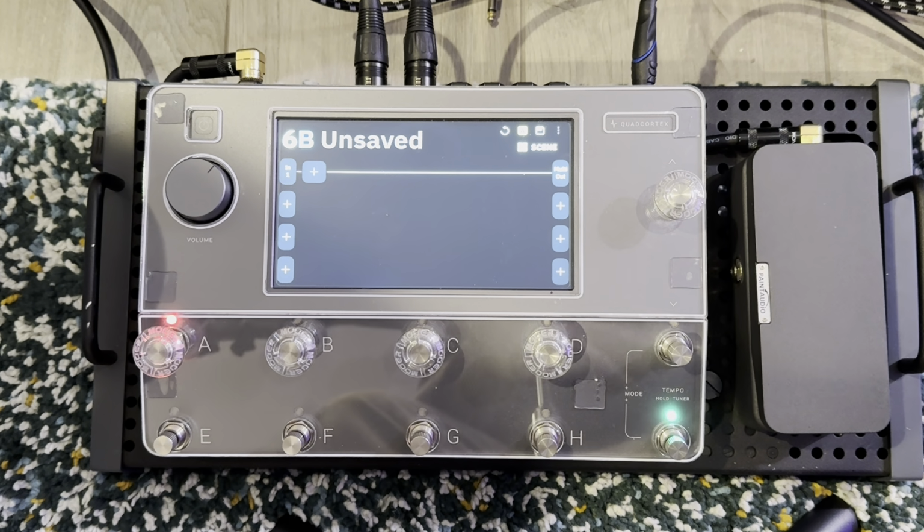I have a friend of mine who also uses the Quad Cortex, and he actually recently asked me about how scenes work. He stated that it's a little confusing to nail it down. So I figured now would be a good time to make a YouTube video on it.